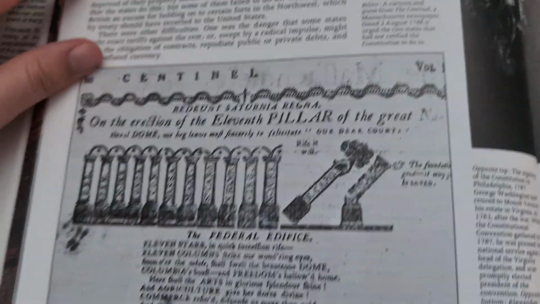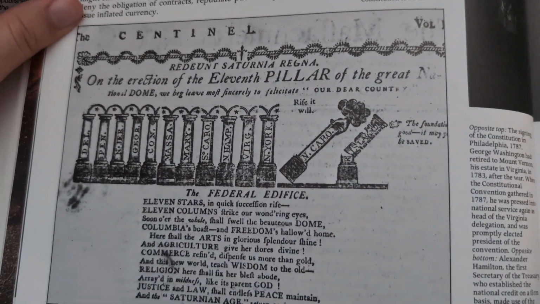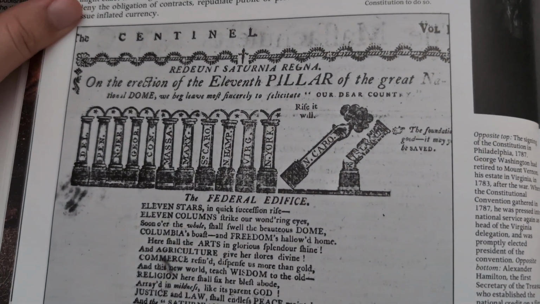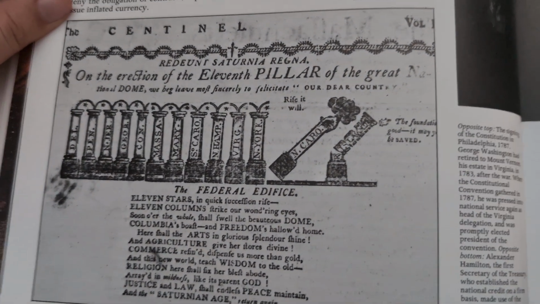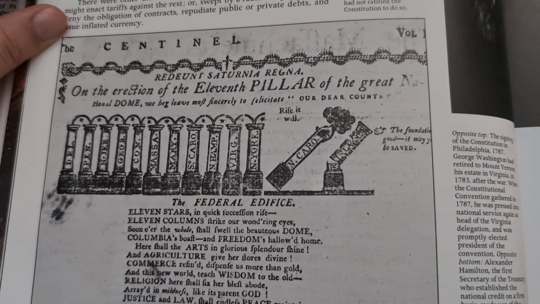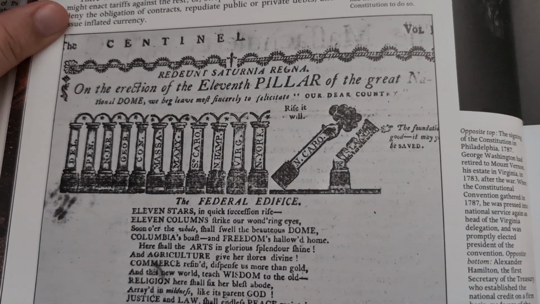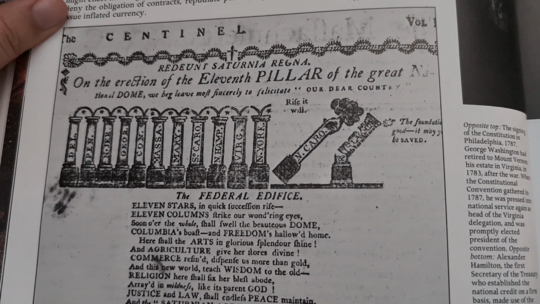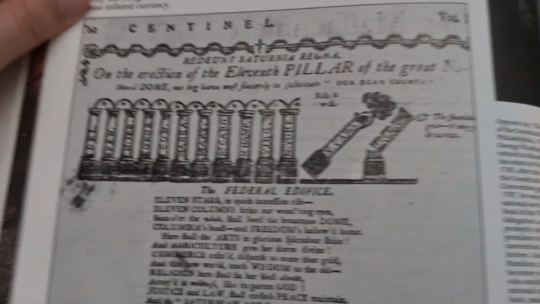But now we'll get into the pictures here. Below here is a cartoon poem from the Centennial, a Massachusetts newspaper dated the 2nd of August, 1788. It urged the two states that had not ratified the Constitution to do so.